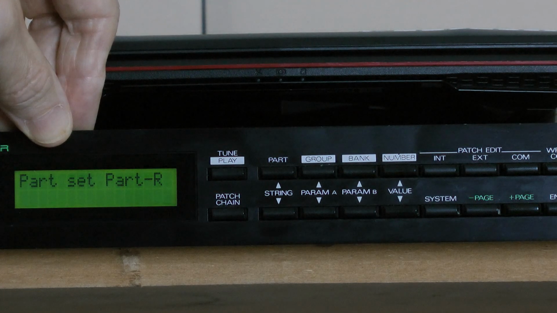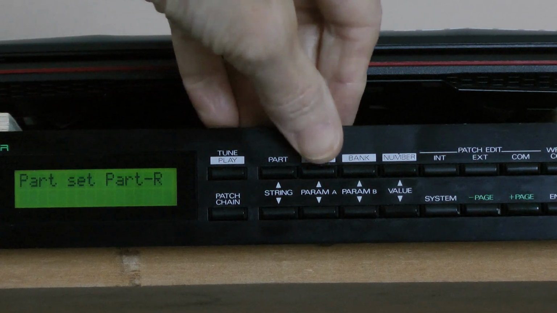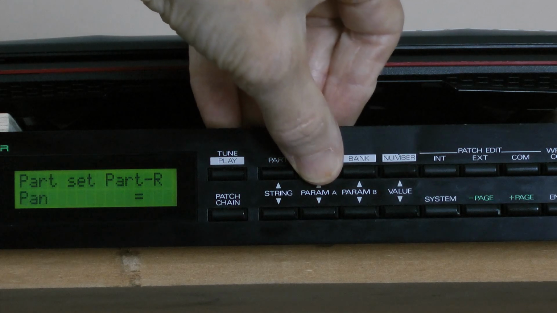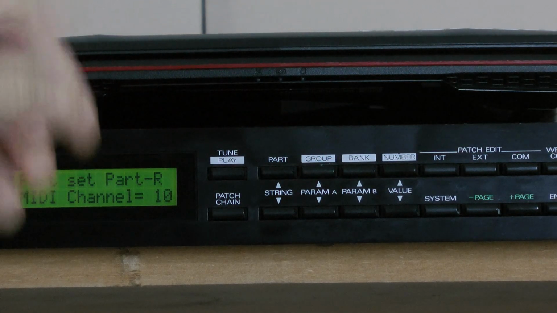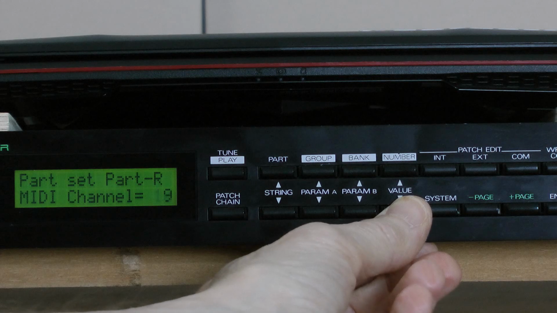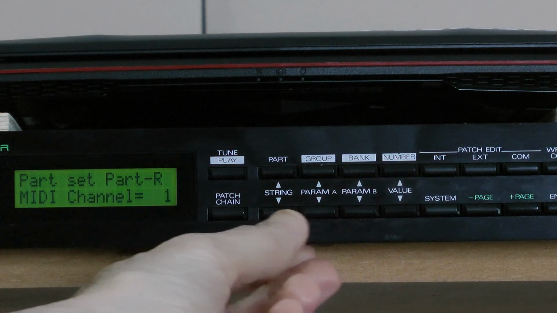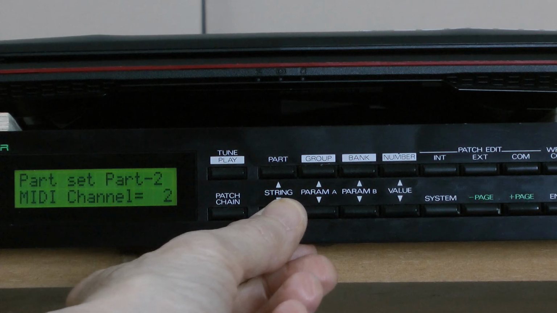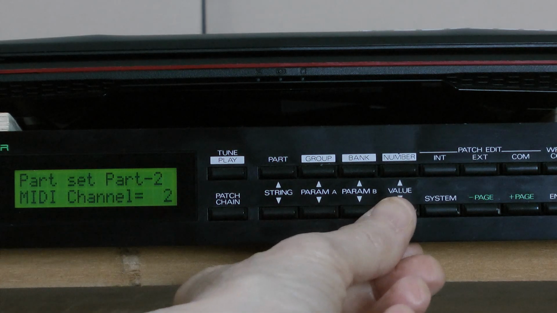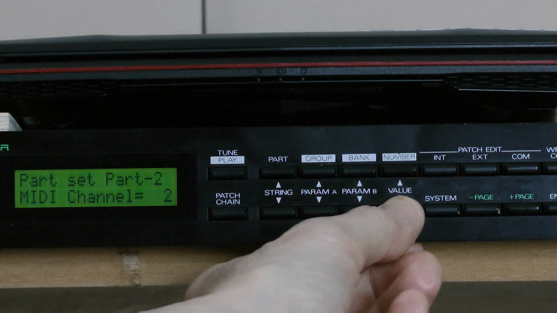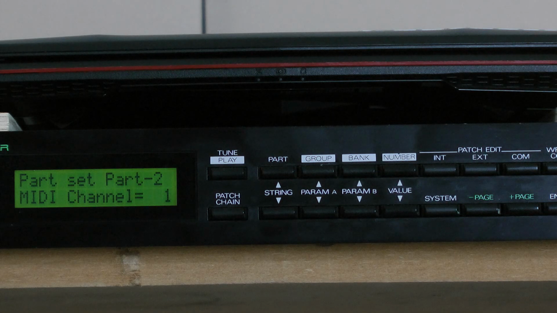You can also combine all of the instruments as one part if you adjust the MIDI channels all to one channel. For example, if I press the Group button and select the MIDI channel and select channel 1 and press the Part button again and Part 2 I select for channel 1, you will hear all three sounds combined.